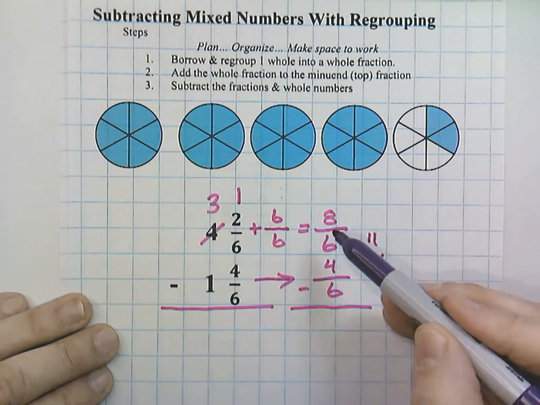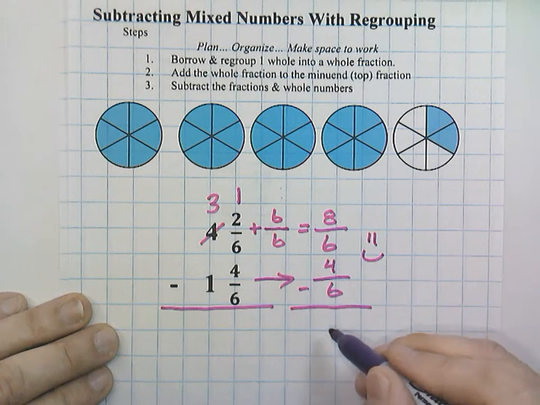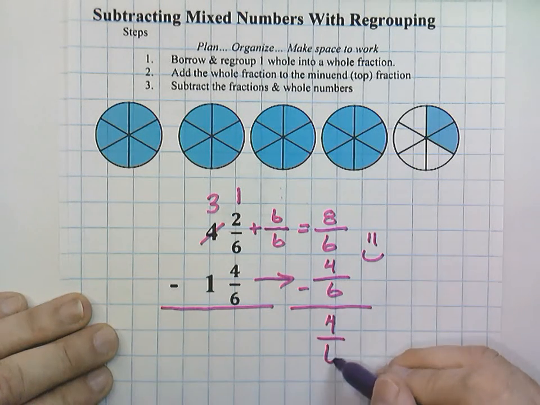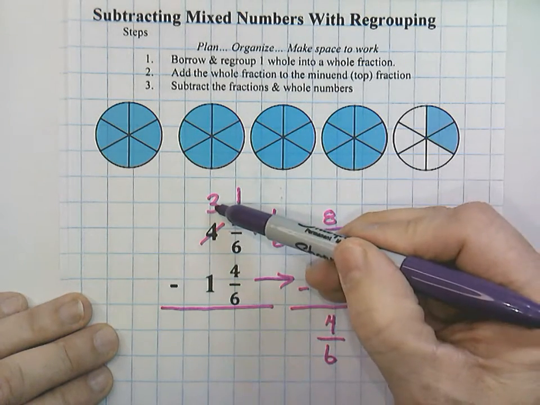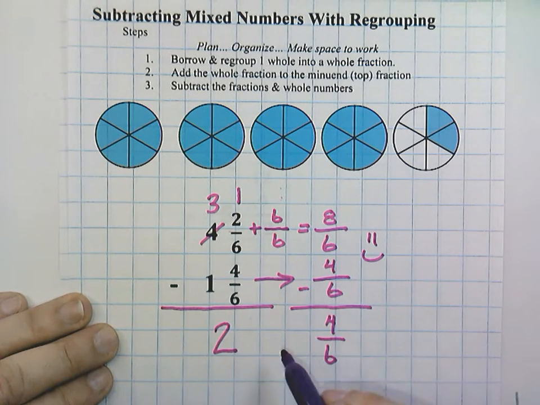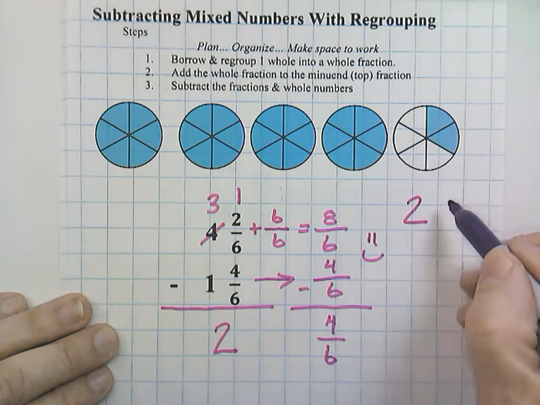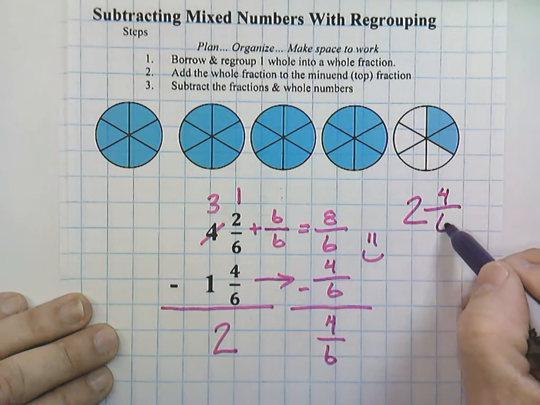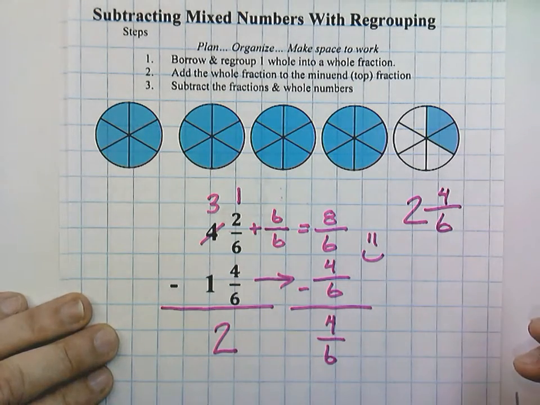A little happy face here. 8/6 minus 4/6 would be 4/6, right? And then in our whole numbers, 3 minus 1 would be 2. So our answer, putting it together up here, would be 2 and 4/6.